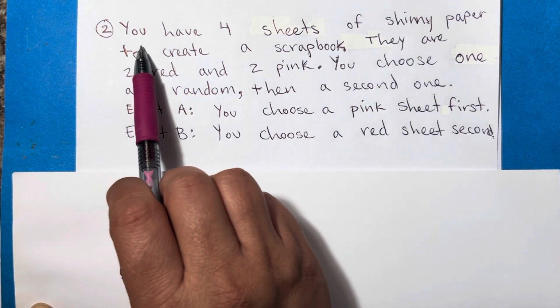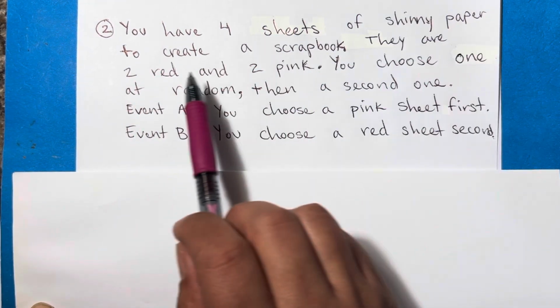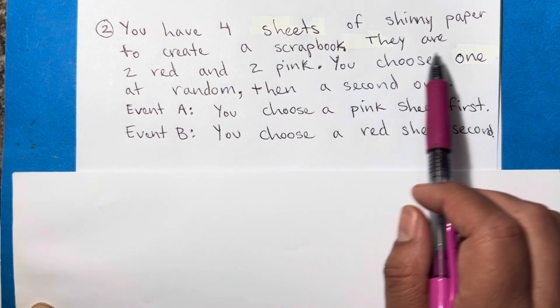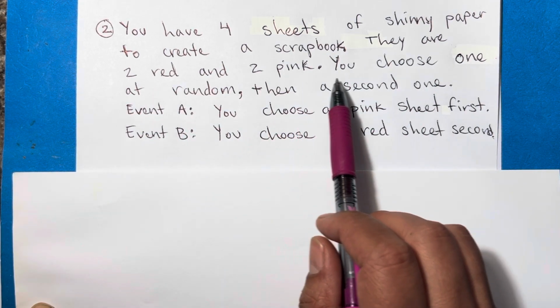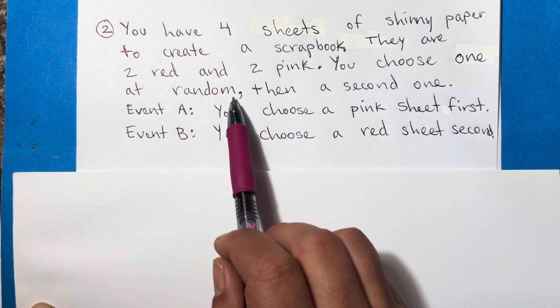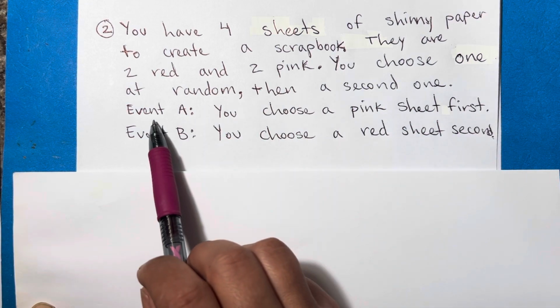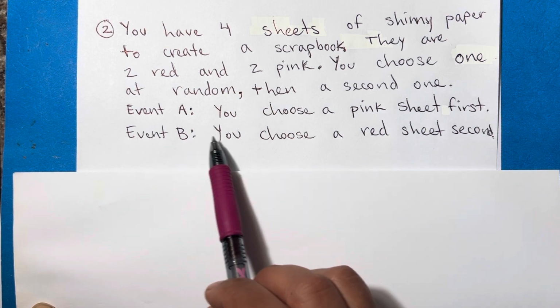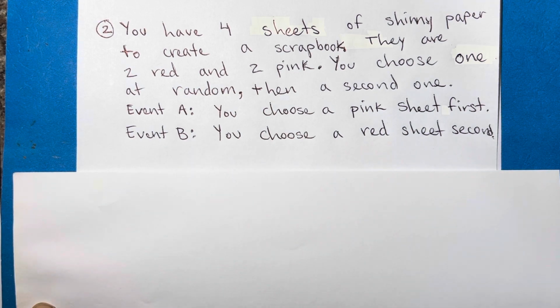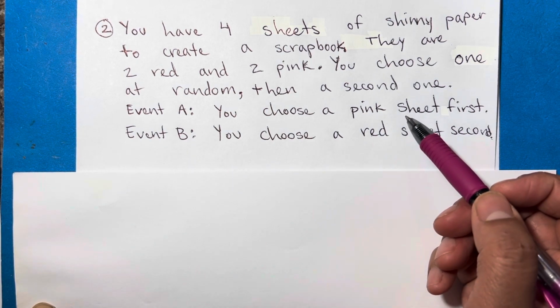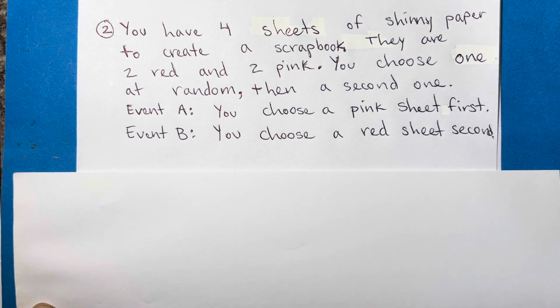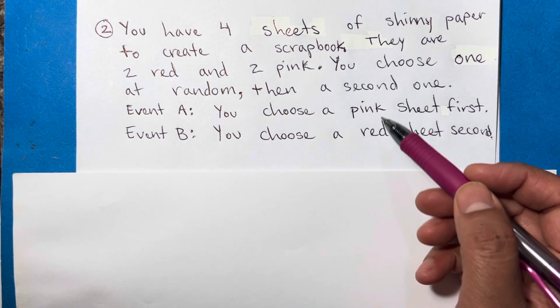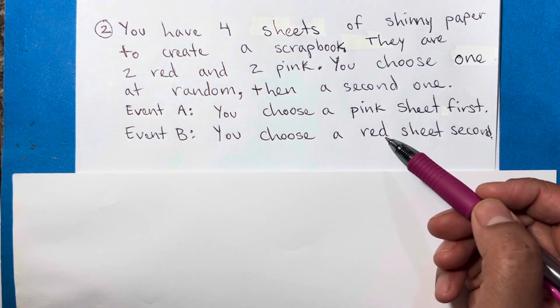Okay, for number 2, it says you have 4 sheets of shiny paper to create a scrapbook. They are 2 red and 2 pink. You choose one at random, then a second one. Event A, you choose a pink sheet. Event B, you choose a red sheet. Well, once you use the first sheet, then you're not going to have it. So that means that they're dependent. Why? Because once you use one, there's less sheets to choose from.